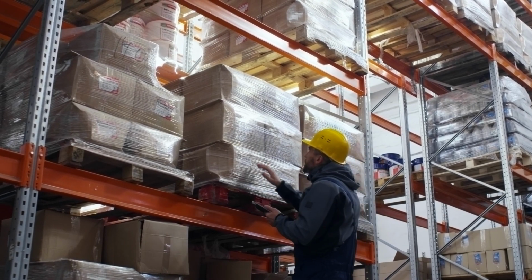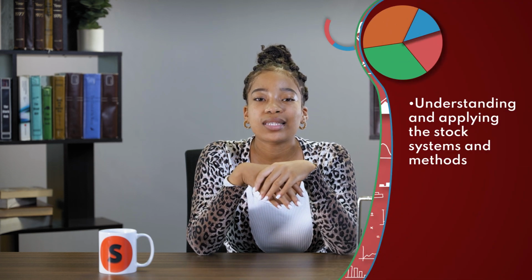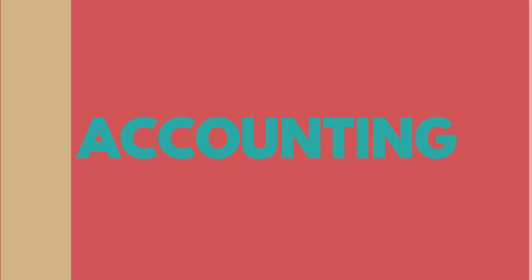Today's topic is inventory. So what are we depositing in the knowledge bank? Understanding and applying the stock systems and methods. Let's tackle a few concepts. The price of stock always changes. Shops do not always wait until they are completely sold out before ordering more stock.